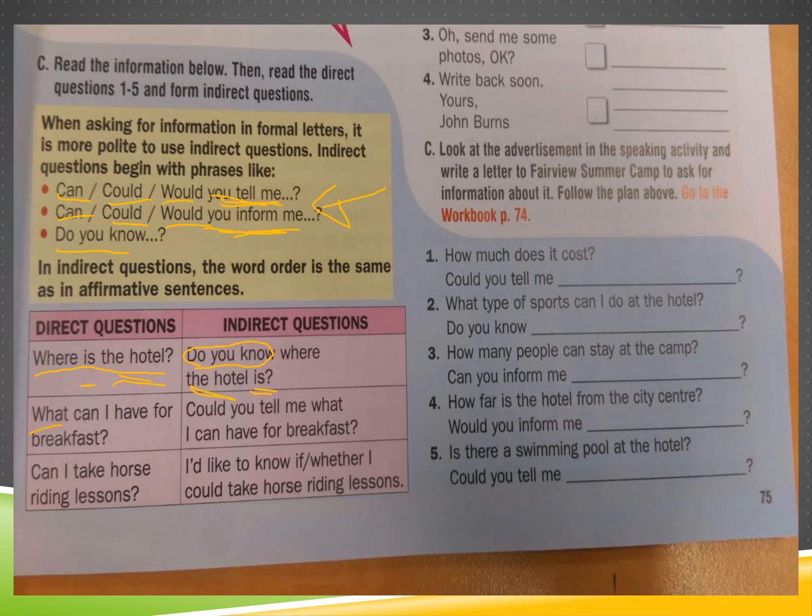Another example: what, this is the question word, helping verb can, I. What can I have for breakfast? This is a direct question. If you want to turn it into an indirect one, you start with the phrase, could you tell me? And then what, this is the question word, I can, not can I. So, what can I have for breakfast? But, could you tell me what I can have for breakfast?